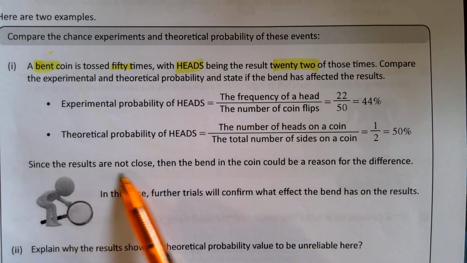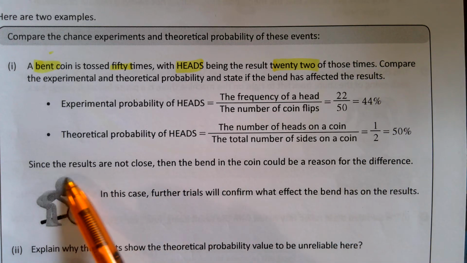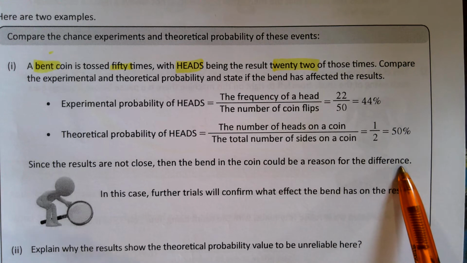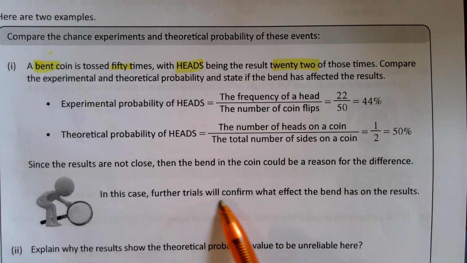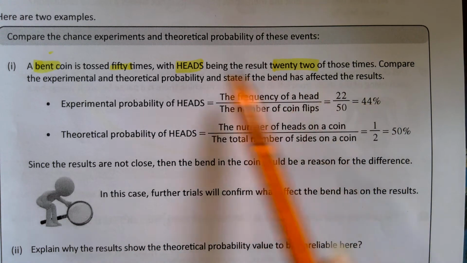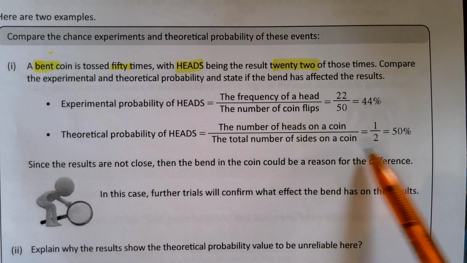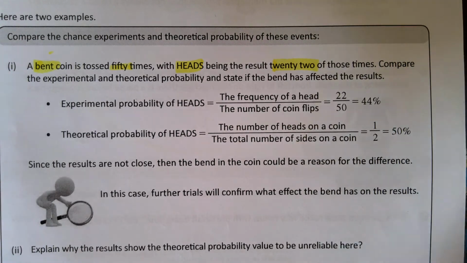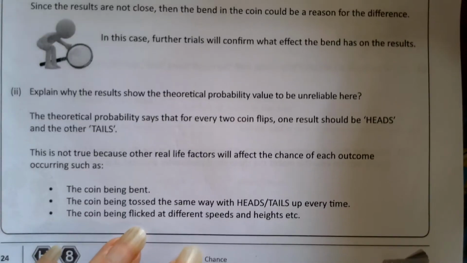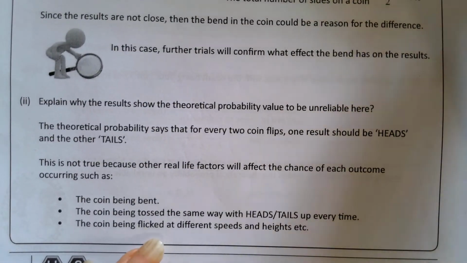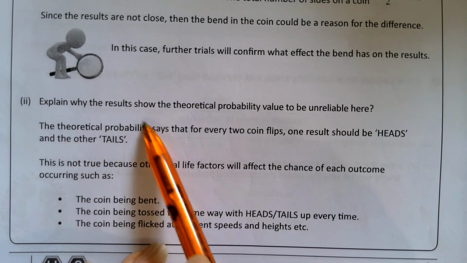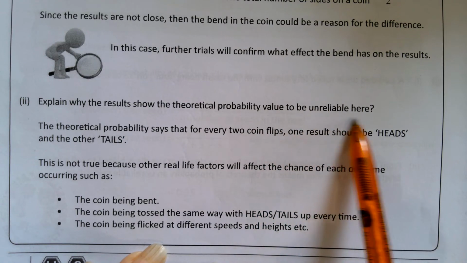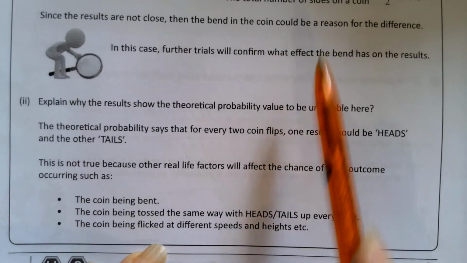And then you had to talk about it. Since the results are not close, the bend in the coin could have been the reason for the difference. Further trials will confirm that effect. Everybody did this and we put all the results together, and yes, we found that it was an unfair coin. So explain why the results show the theoretical probability value to be unreliable here.